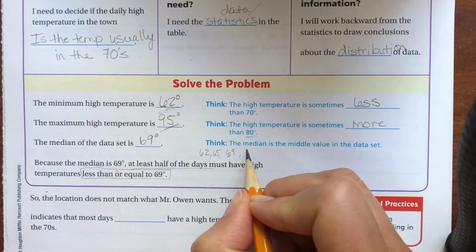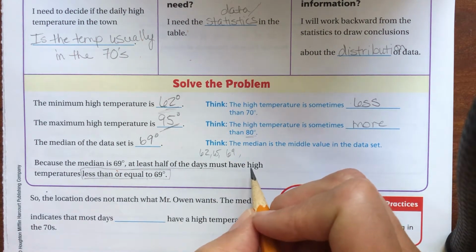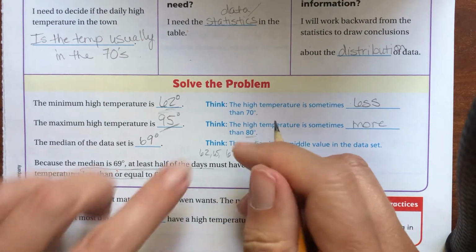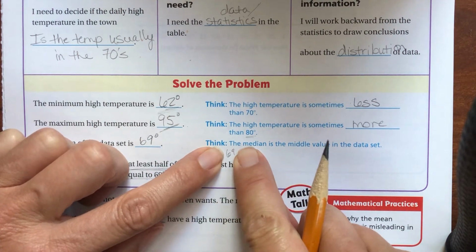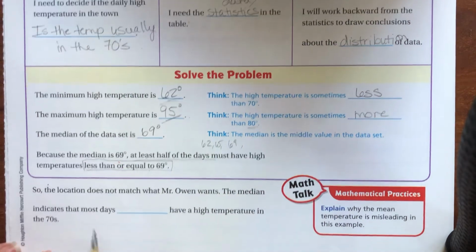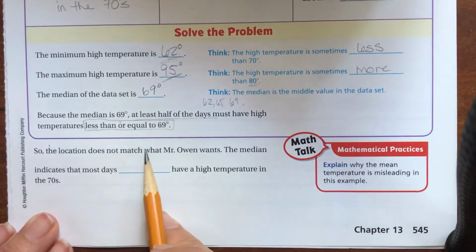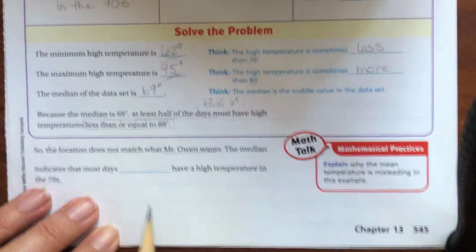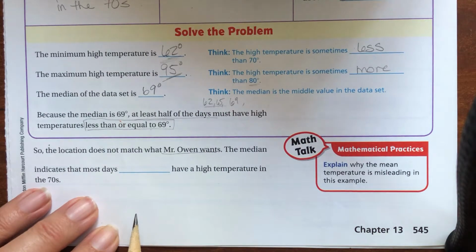Then we had some that were higher than 69. And so this was the number that was in the middle of our data set. So the location does not match what Mr. Owens wants. Half the days are colder than what he would like.